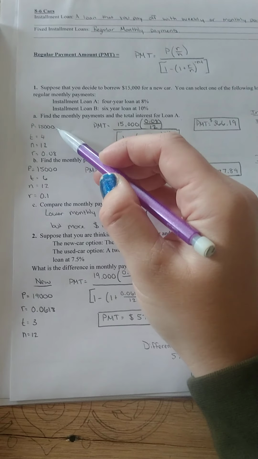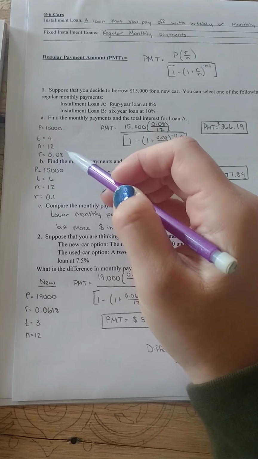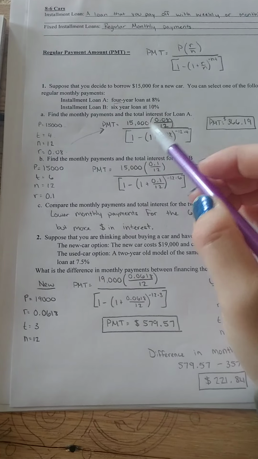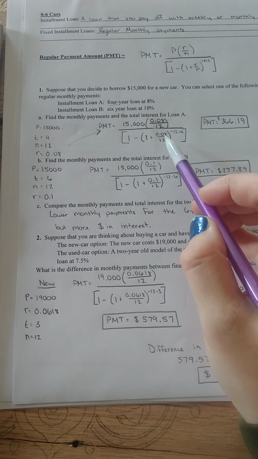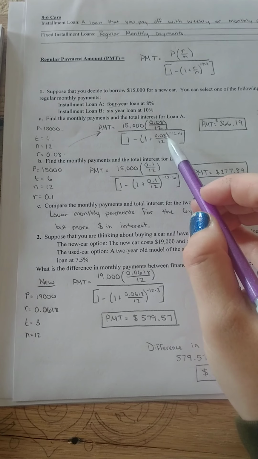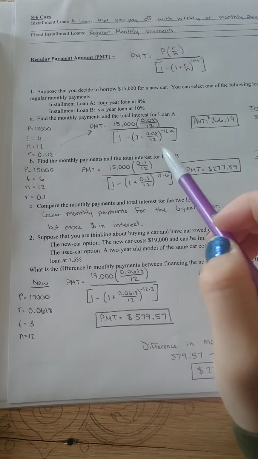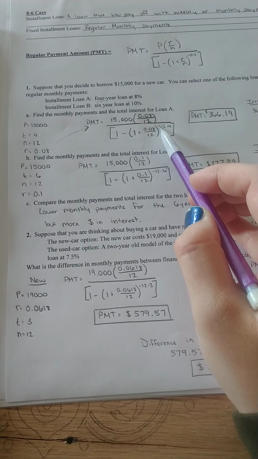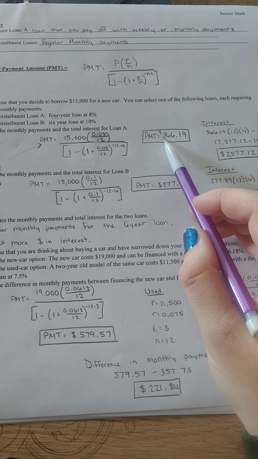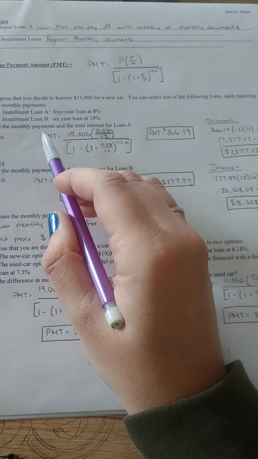So loan A, you have $15,000, a 4-year loan. We pay it monthly at an interest rate of 8%. You take that information, plug it in. Again, I'm going to walk you through the calculator. If you do the calculator, do the bottom first. This divided by this, enter, plus 1, enter, raised to this, enter, 1 minus that number, enter, write that number down, do this up top, and then after you hit enter, divide that by the bottom. 'Tis a lot. Don't drop these negatives. Don't forget those. So you run that and you get $366.19 per month that you're going to be paying. So that is your monthly payment.